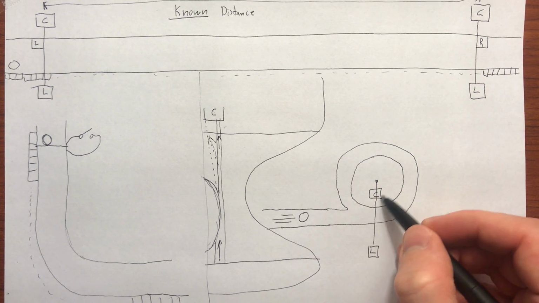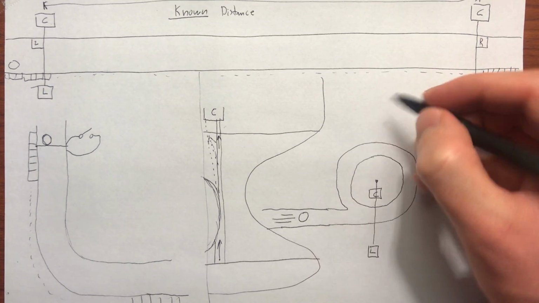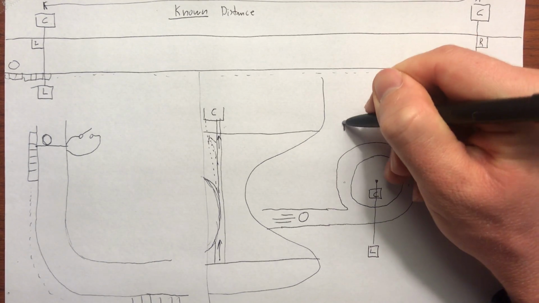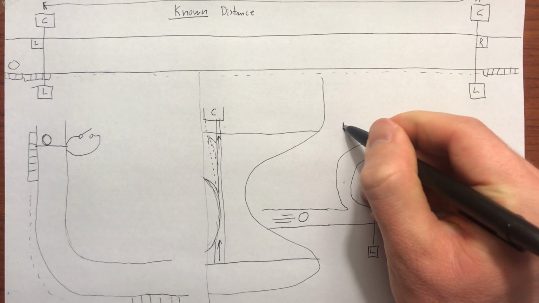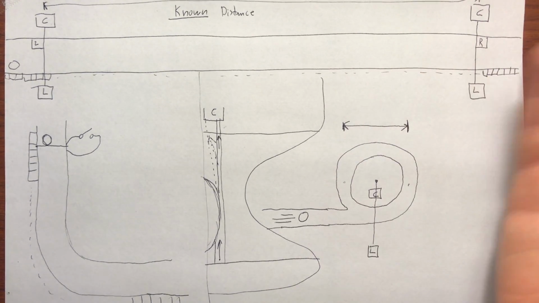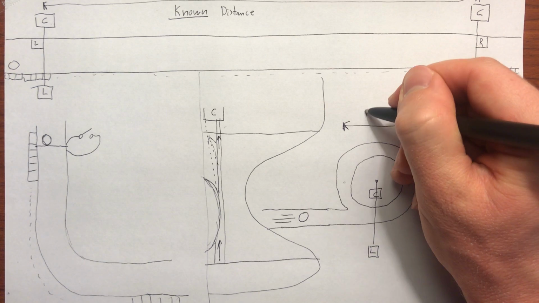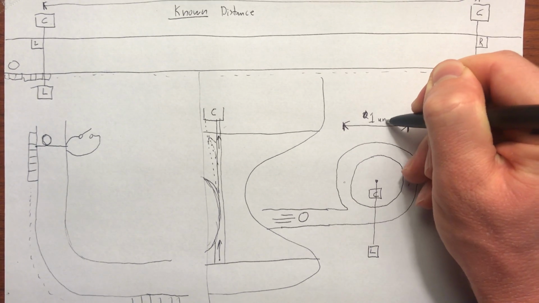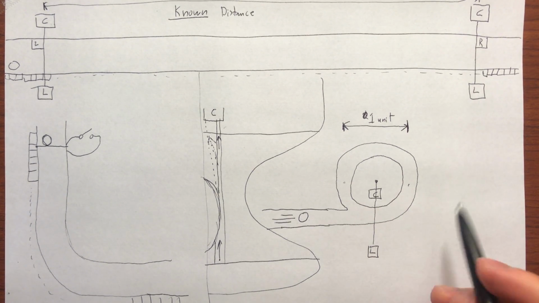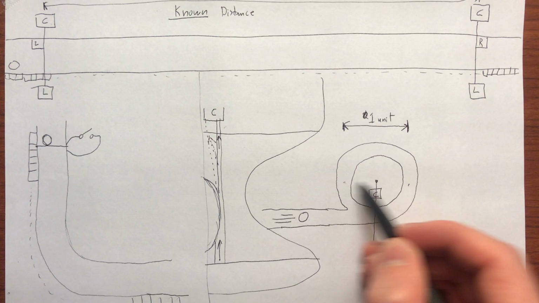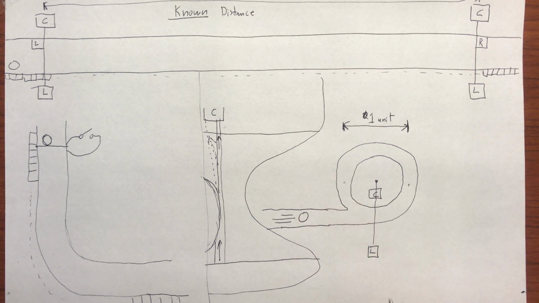So that'll give us the amount of time it took to go around the circle, and of course the diameter of this track will be known. Let's refer to that as 1 unit, whether that's 1 foot, 1 meter, 1 whatever. This is 1 unit. It is measuring the diameter from the center of the track to the center of the track on both sides. Okay.